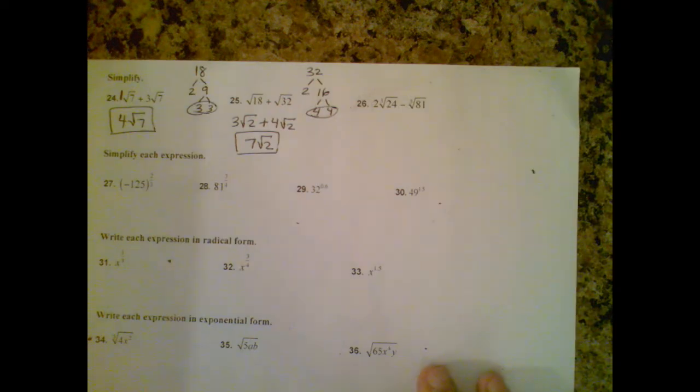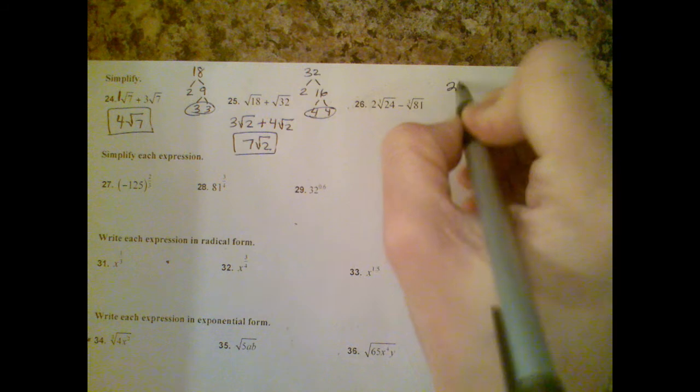This next one is cube roots. The number underneath is not the same, so initially we think it would be does not simplify, but let's do our factor trees.